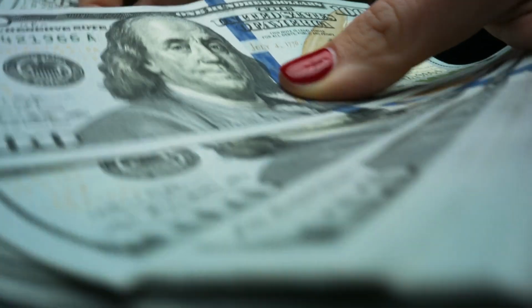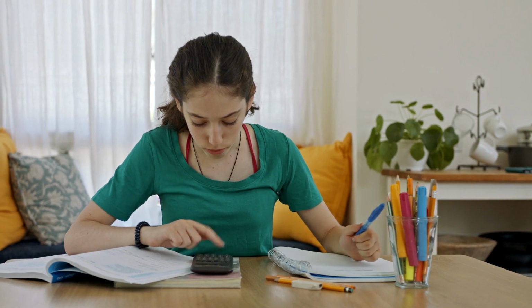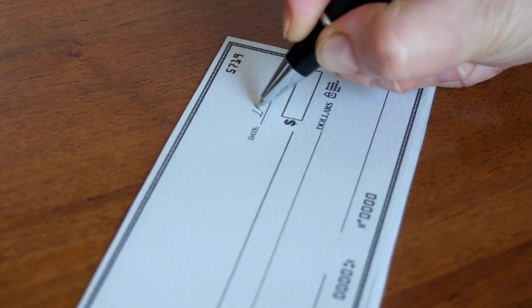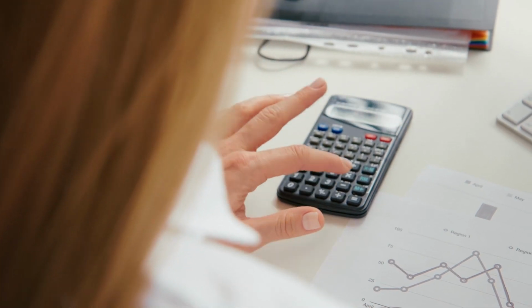How to manage student loans. According to a recent report, the average student loan debt is over $30,000 and that number is only growing. But don't let that number scare you, because with the right approach, you can pay off your loans quickly and efficiently. Make a budget. Let's start with the basics.